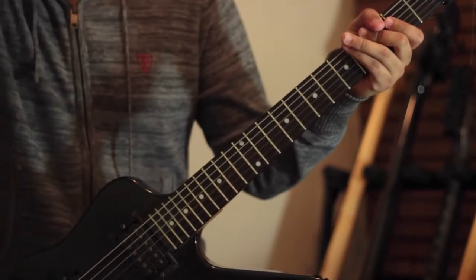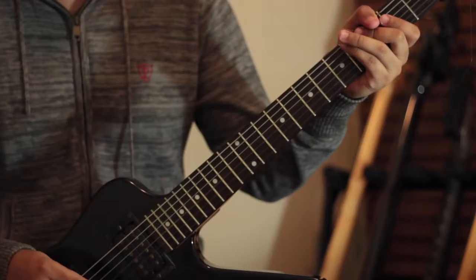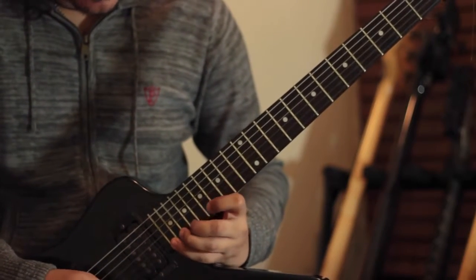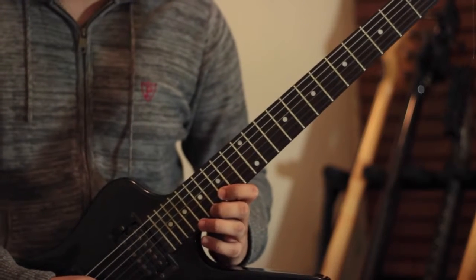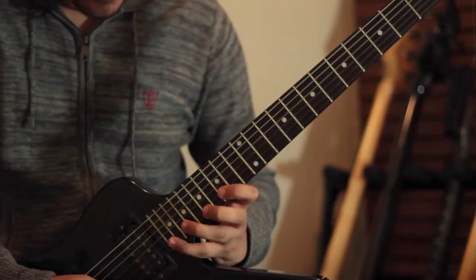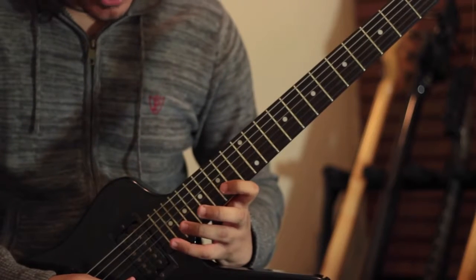Solo is a little bit tough, it has some weird stretches and stuff. So you start on the 22nd fret with your pinky, and then you play 15 and 17, and then 15 on the E and the B. So again, a little bit slower.